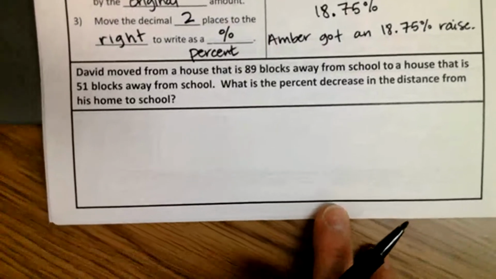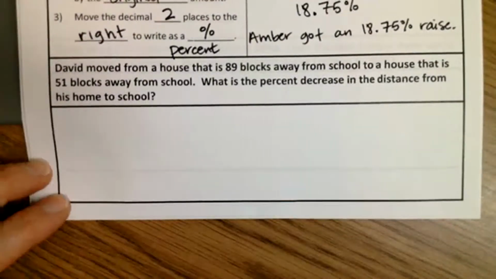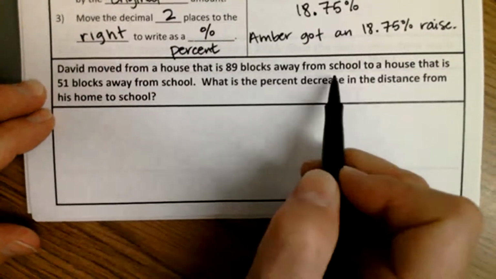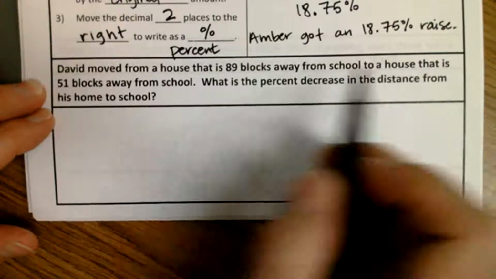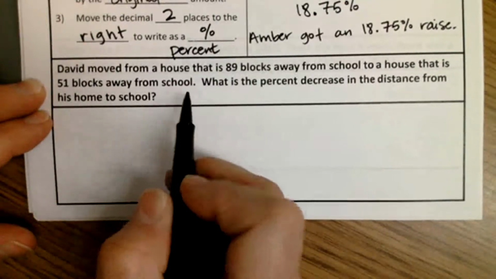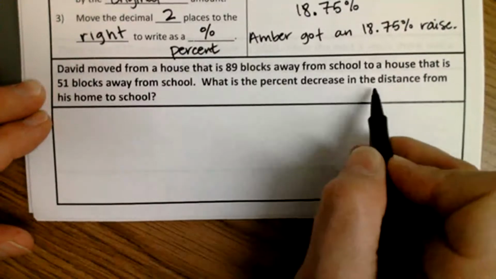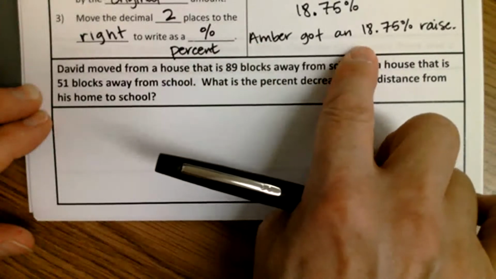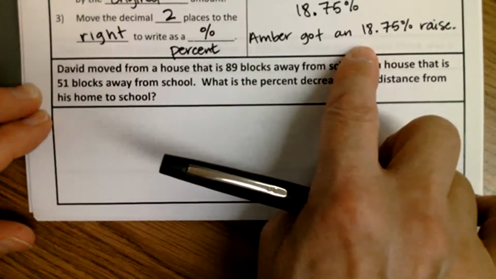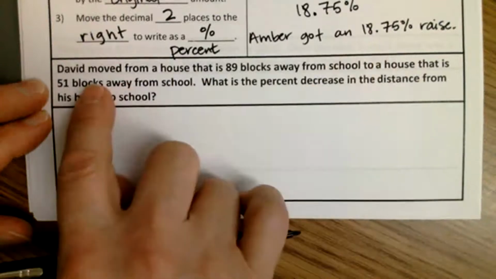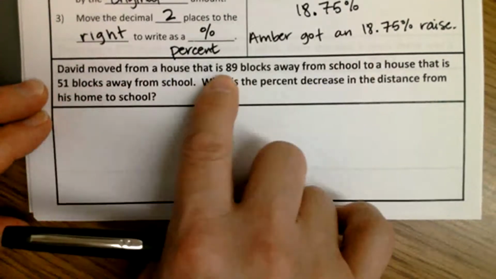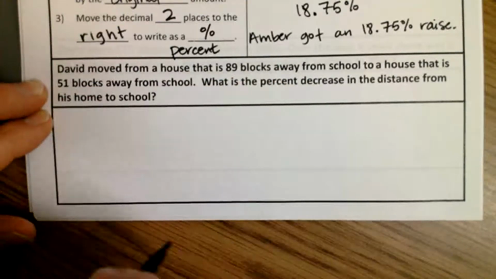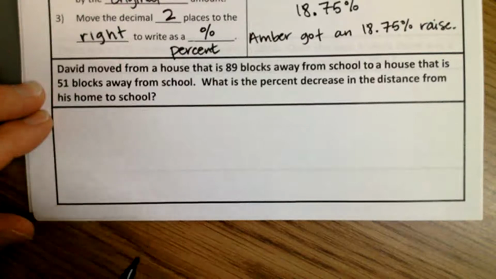Remember, we're going to describe the amount of change in percents. David moved from a house that is 89 blocks away from school to a house that is 51 blocks away from school. What is the percent decrease in the distance from his home to school? Now with Amber, her hourly pay increased, it went up. But for David, he now lives closer to school, so the change in the blocks decreased or went down. But you still do the problem the same way.